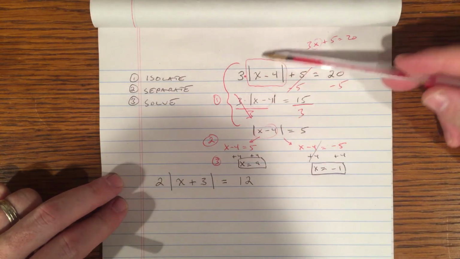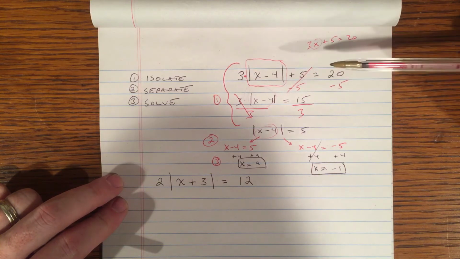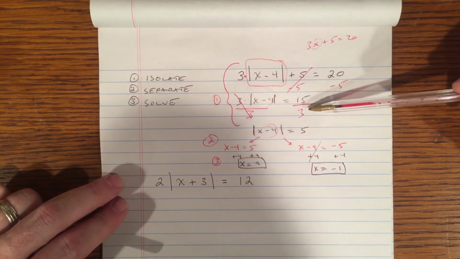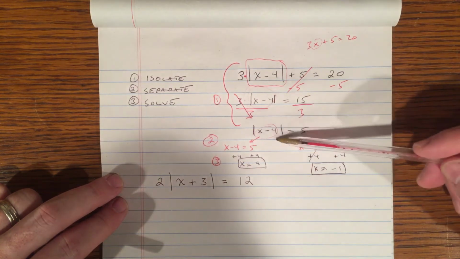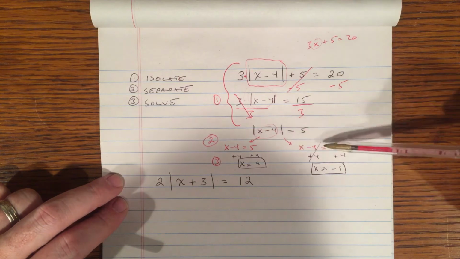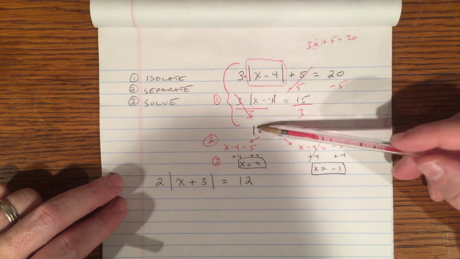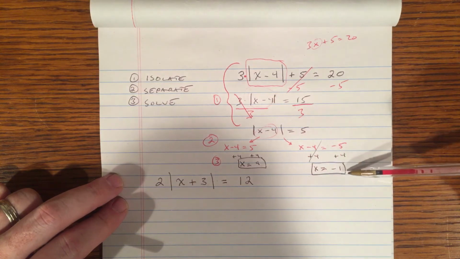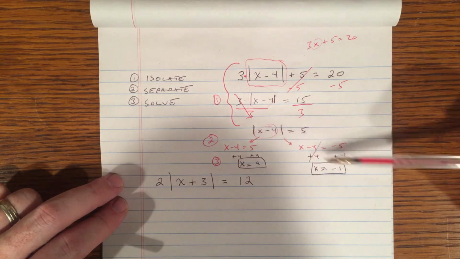I isolated the absolute value brackets. I had 2 steps to do this. I had to subtract 5 first, and then I had to divide both sides by 3. And then I separated the absolute value equation into 2 regular equations. I lose the absolute value brackets when I do that. And then I solve each of those equations to give me my possible solutions. So in this case, 9, negative 1.